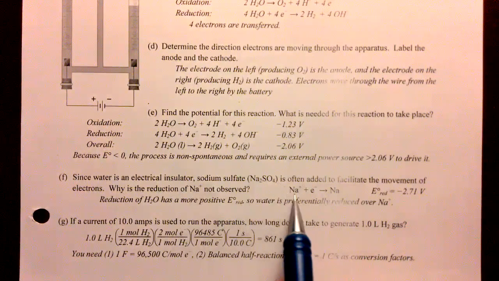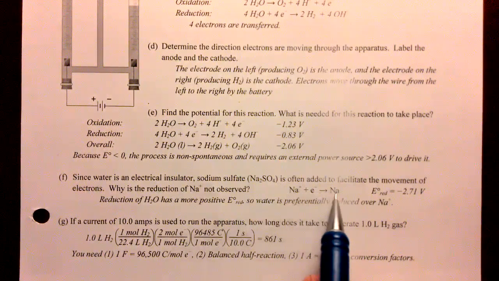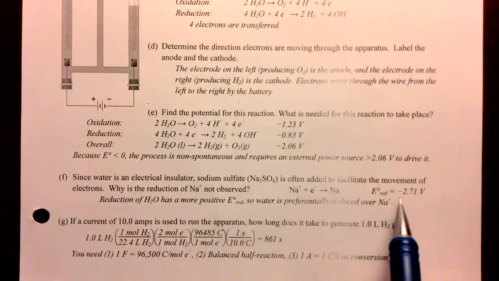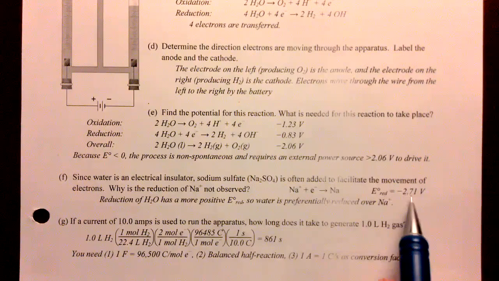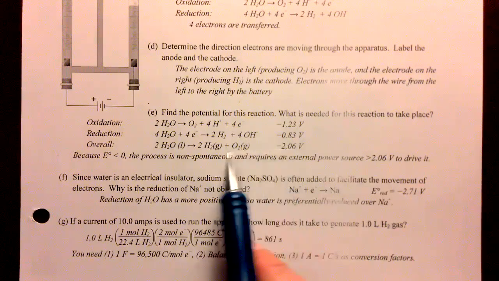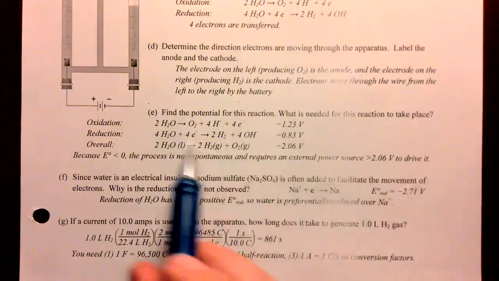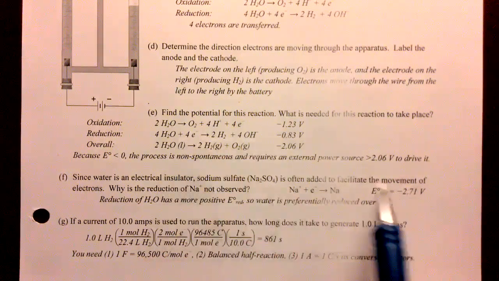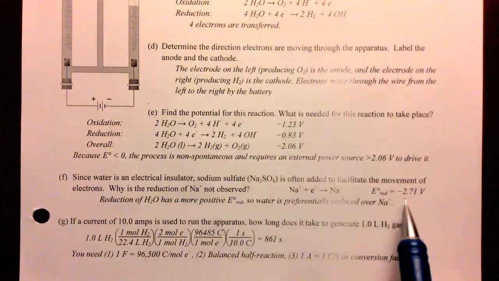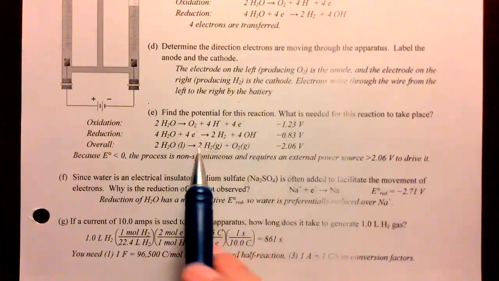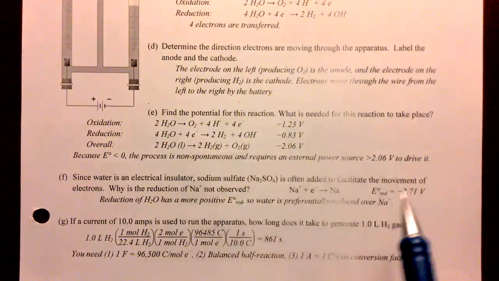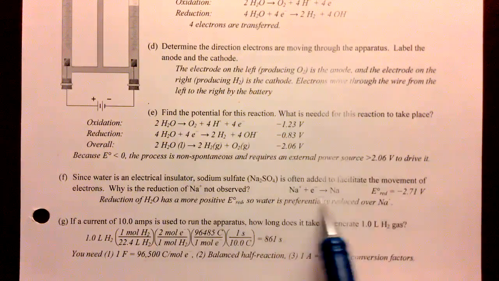If you want to run this reaction and stick the electron back on sodium to make it charge 0, you have to supply electrons with a voltage of greater than 2.71 volts. Well, that means that this reaction is easier to drive than this one, and this one will happen before this one will. The electrons will stick in here and cause this reaction before they do this one.